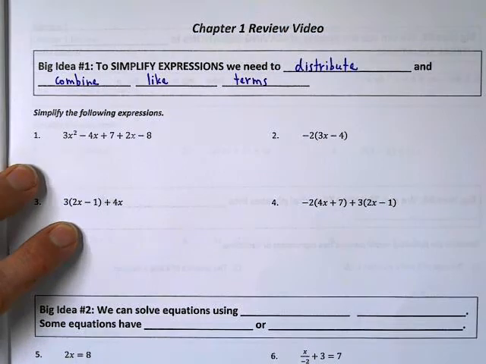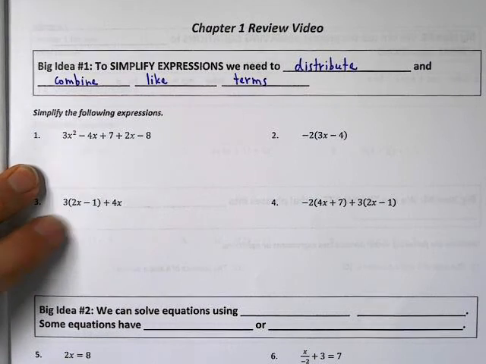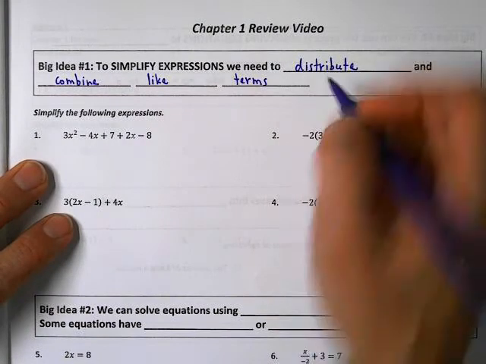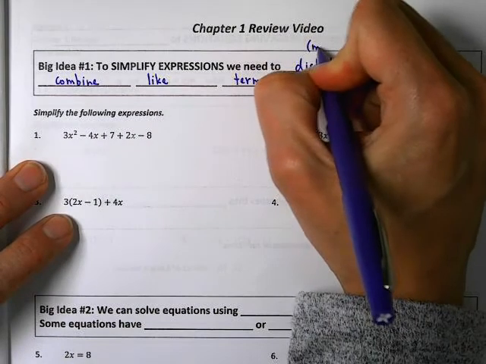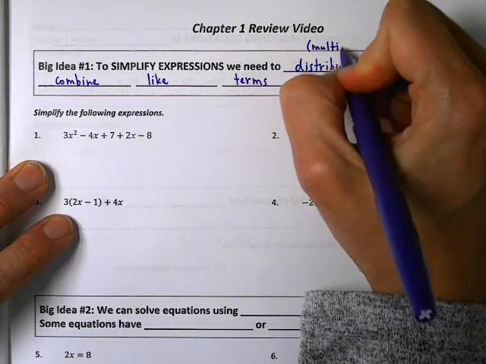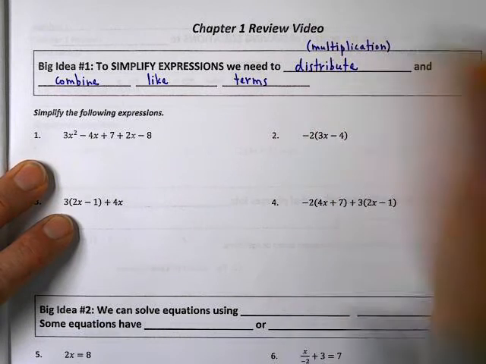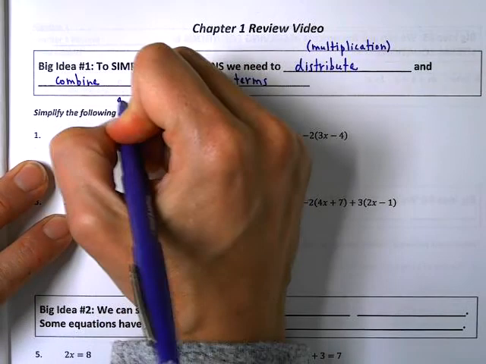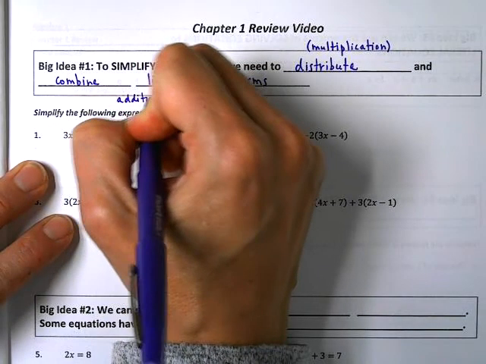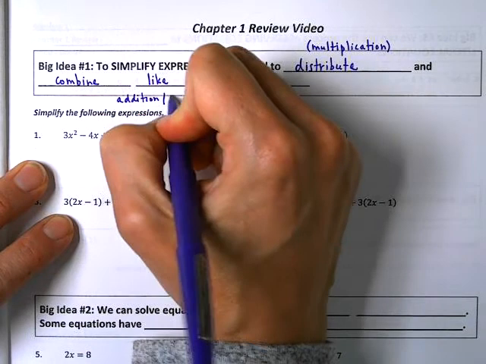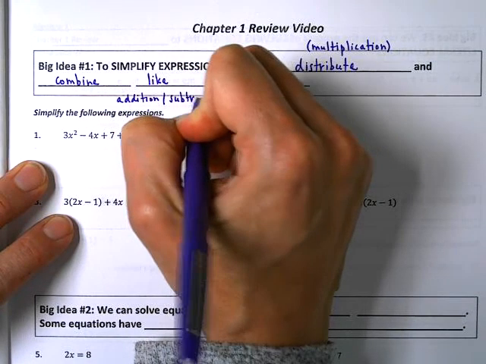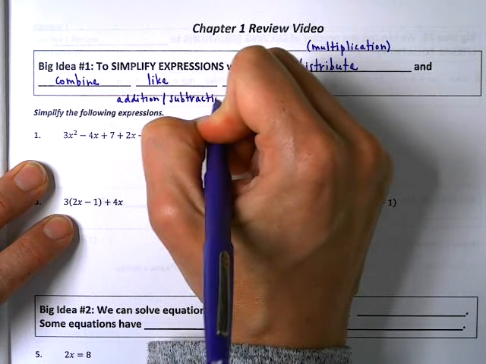Now, the most common issue I see here is that we need to remember that when we distribute, we're always using multiplication. And when we're combining like terms, we're using addition or subtraction, depending on what the signs are in the particular problem.